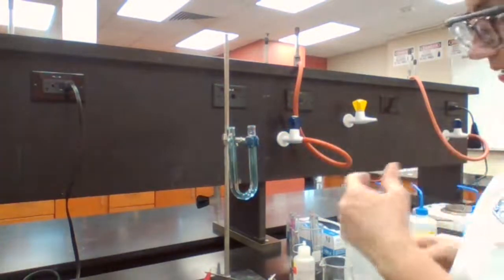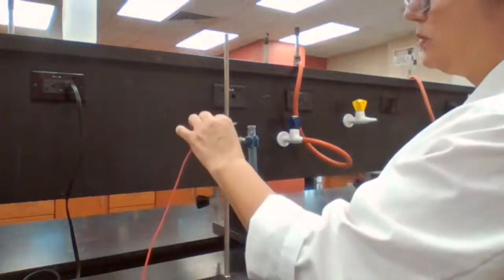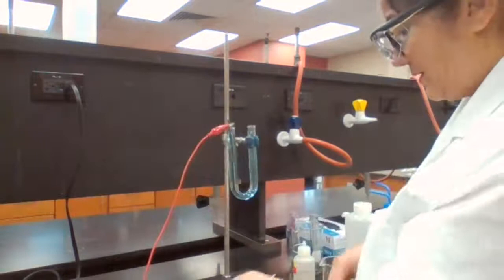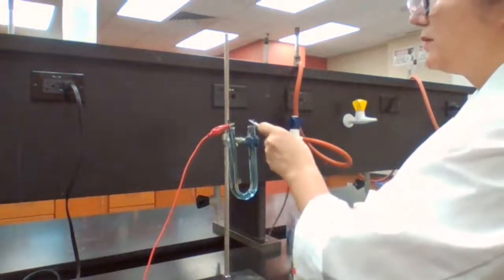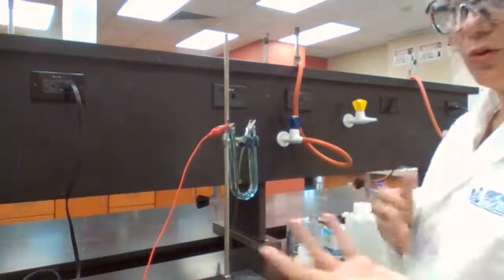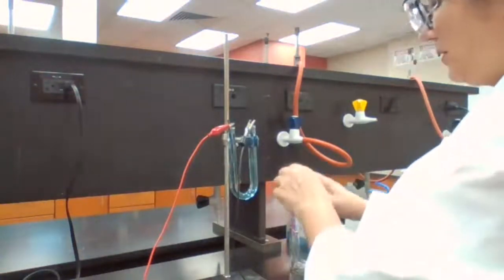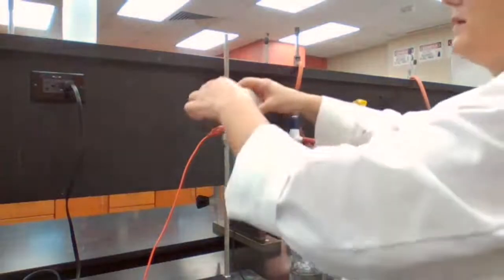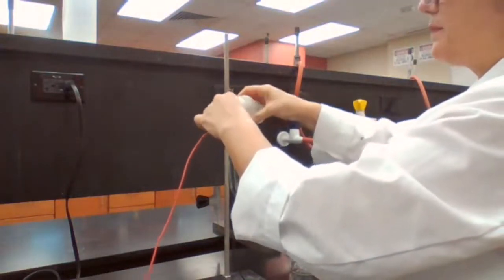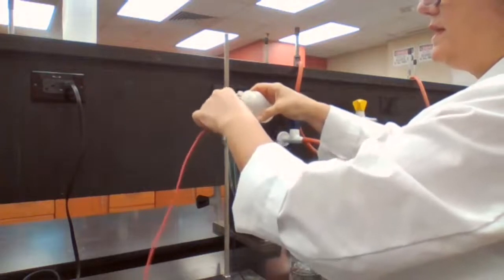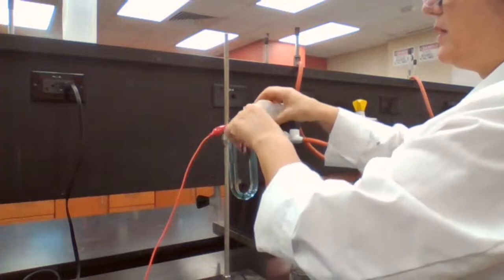One is Cu2+, or water. On the other side is going to be SO4 2-, or water. And then if water has been reduced, we will see pink color.